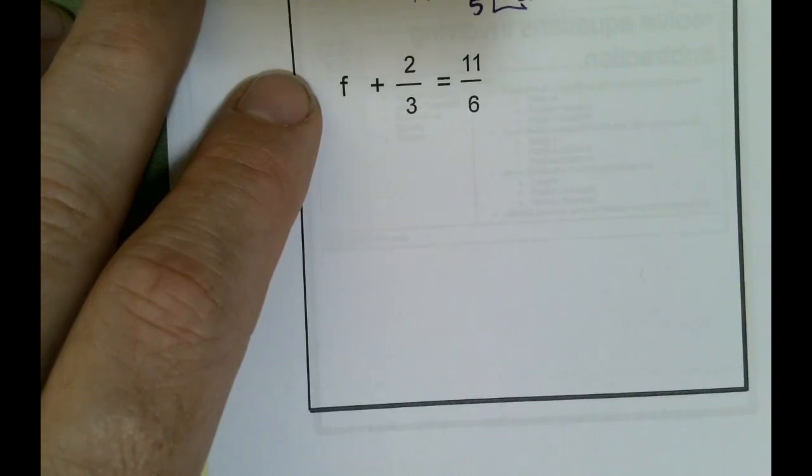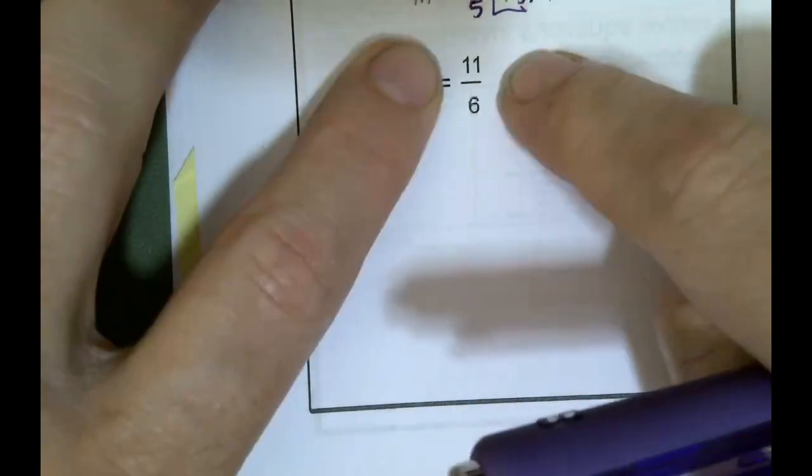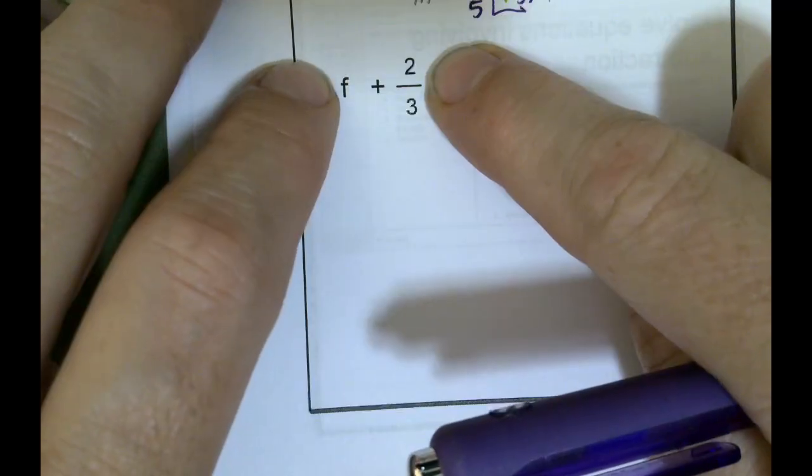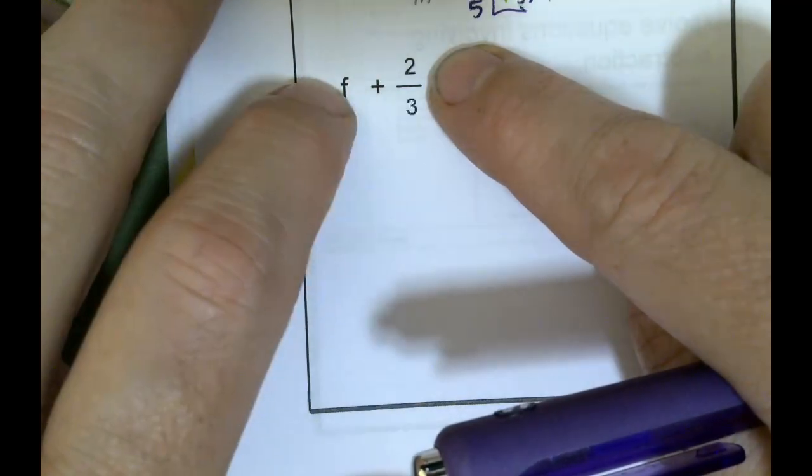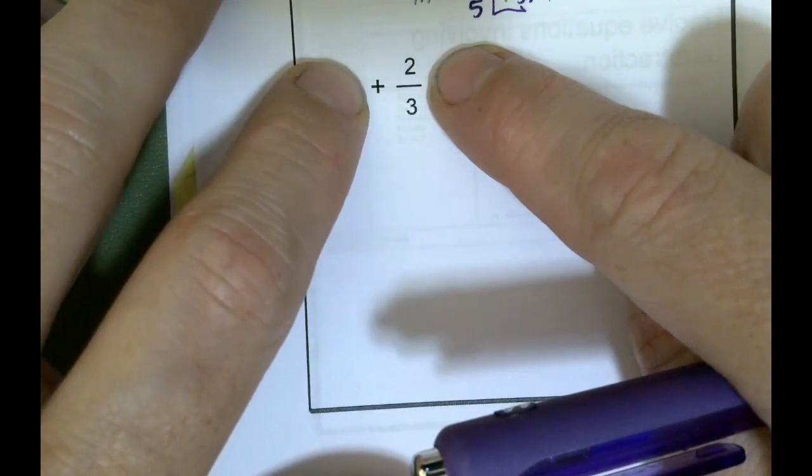So that being said, then we're just going to have to take care of that. Now, from there, again, you find the side with the variable, and on that side, you focus in on that number. So for today, it's one step. We're just going to add something, or you can subtract as well. So in this instance, f plus 2/3.